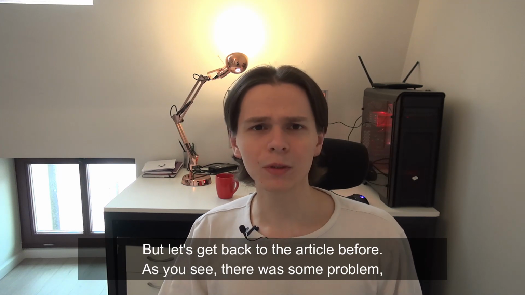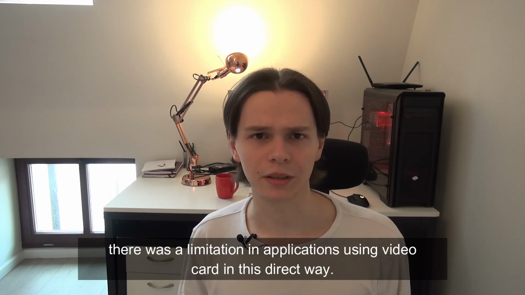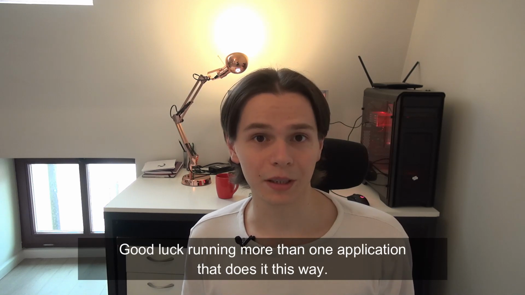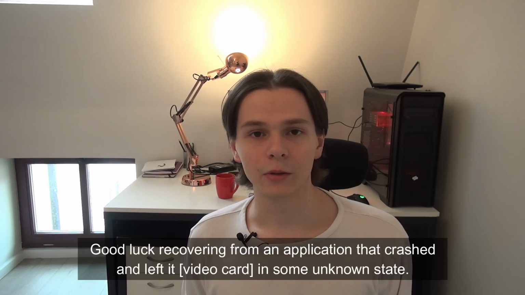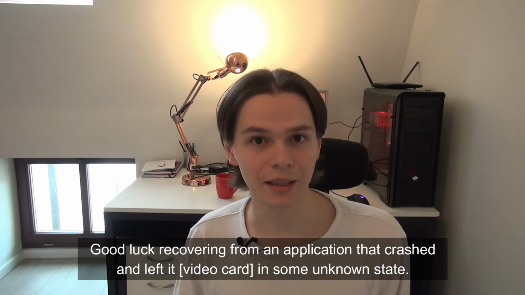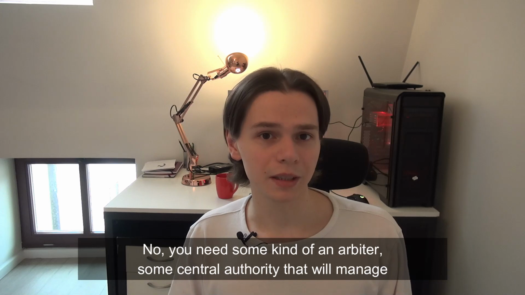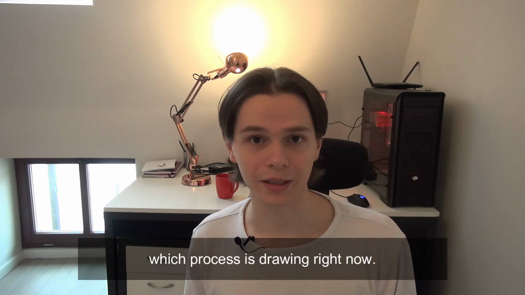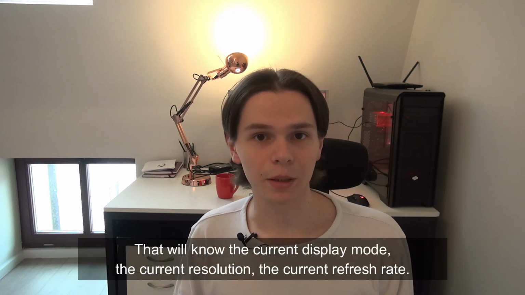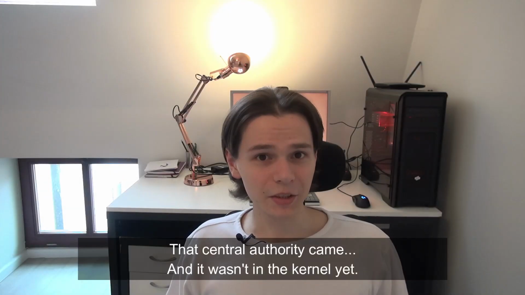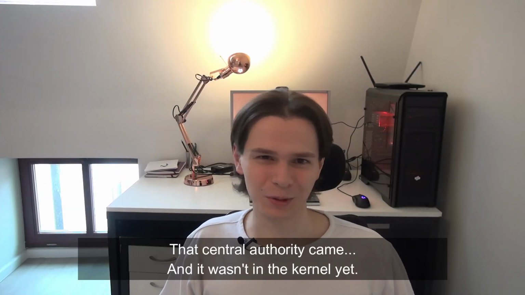As you see, there was a limitation in applications using the video card in this direct way. Good luck running more than one application that does it this way. Good luck recovering from an application that crashed and left it in some unknown state. No, you need some kind of an arbiter, some central authority that will manage which process is drawing right now, that will know the current display mode, the current resolution, the current refresh rate. That central authority came, and it wasn't in the kernel yet.